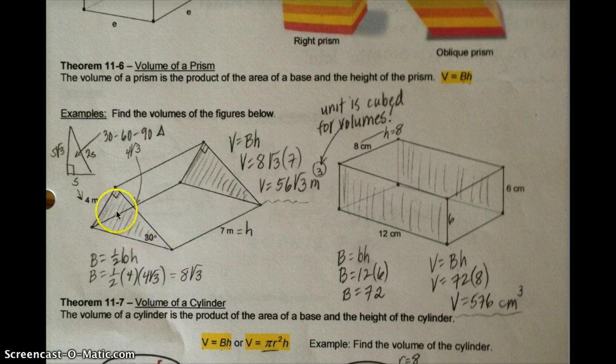In order to find the area of this base, we needed to use the properties of 30-60-90 triangles. So across from the 30-degree angle, we have 4. And then across from the 60-degree angle, we would have 4 root 3. So that's what's written here. In order to find the area of the base, we just do 1/2 base times height, and we get 8 times the square root of 3. So now we just multiply that by the height, and we have our volume of 56 root 3 meters cubed.